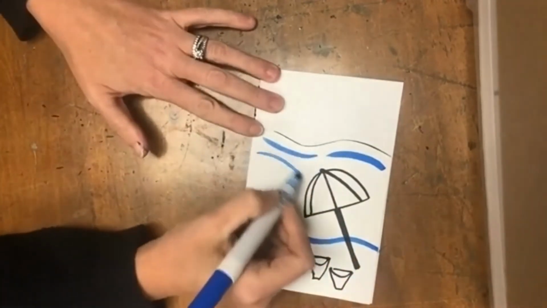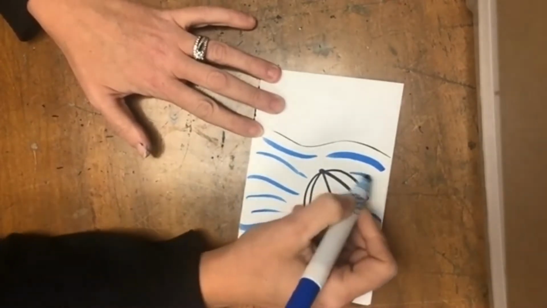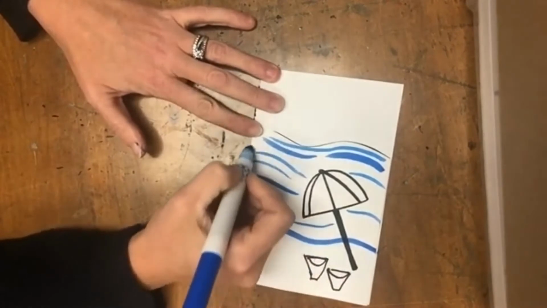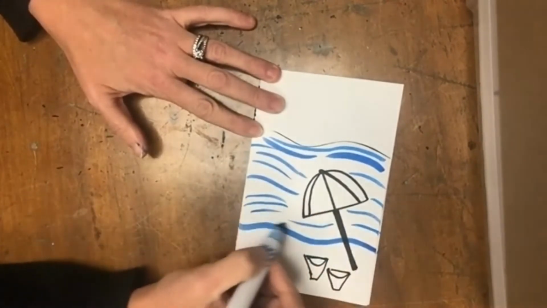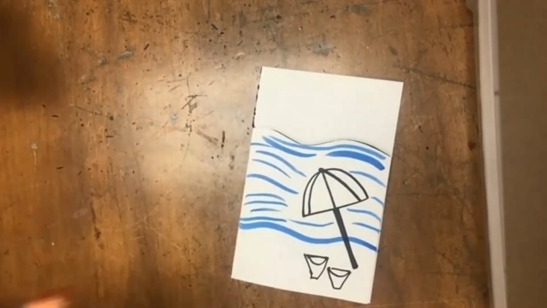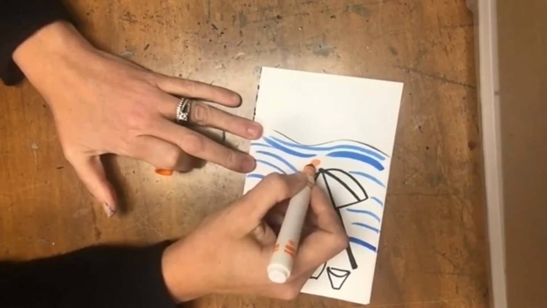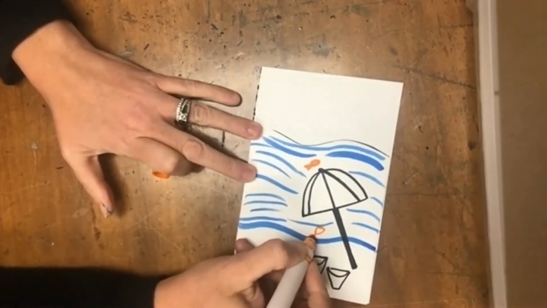Now, the next thing I'm going to do is take a marker, and you can use crayon or colored pencil, whatever you have, and I'm just going to make some waves, some lines, some curvy lines for my water. You could color this whole thing in blue if you would like to, and you can also add in some little fish, or these are some fish that are jumping.